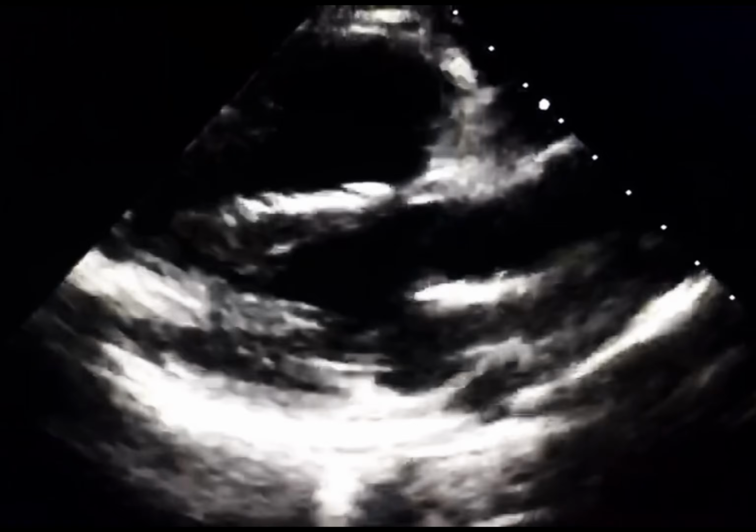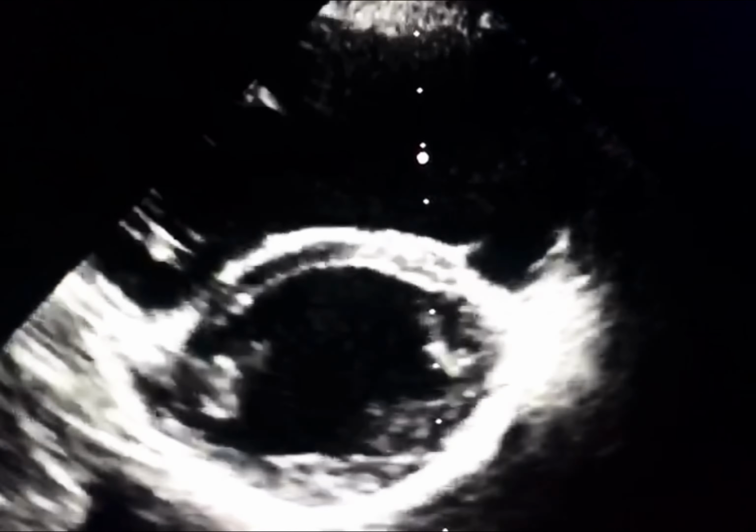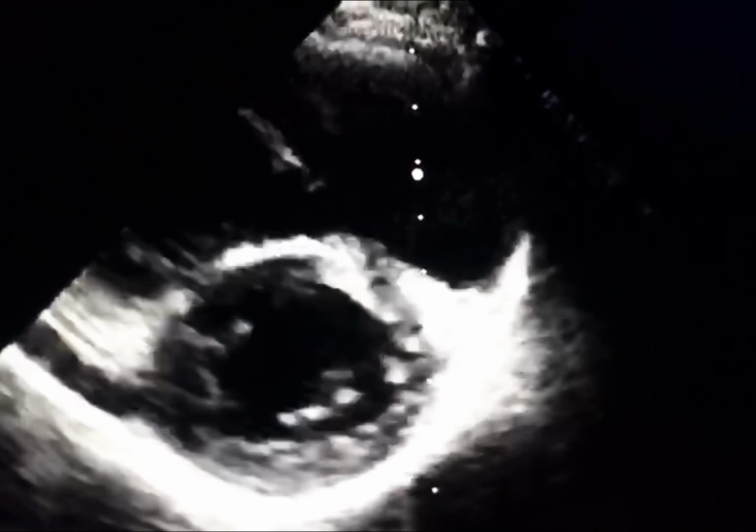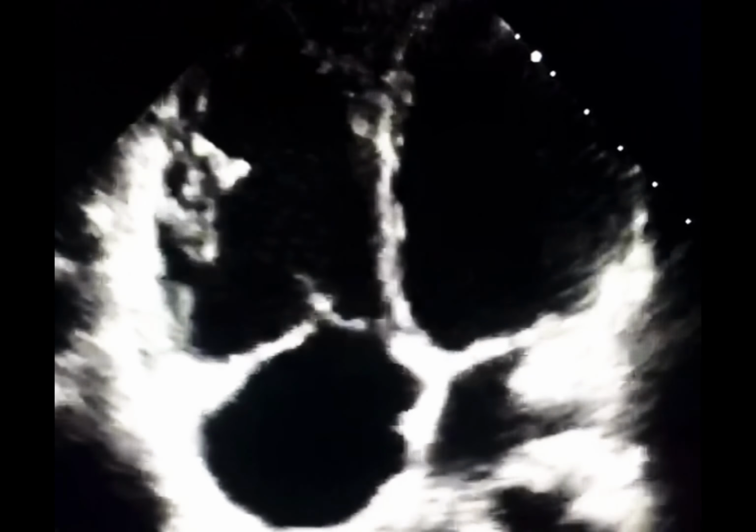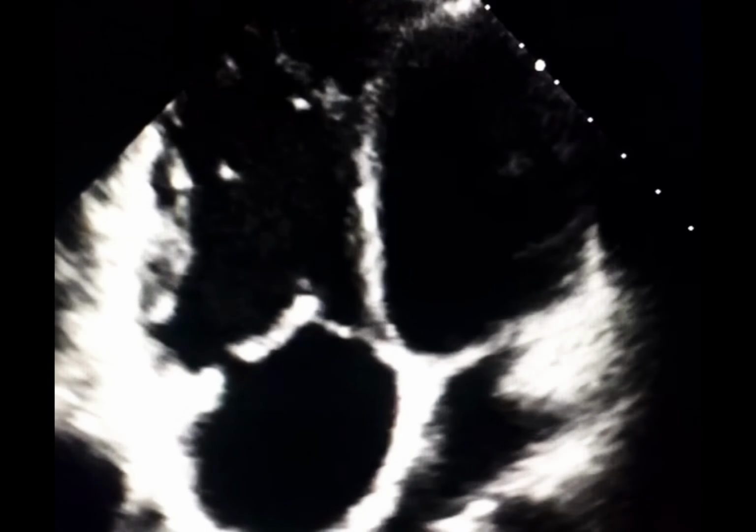What abnormality comes to mind when looking at this view with an enlarged right ventricle? This is a short axis view of that patient. RV is clearly enlarged. Aside from RV enlargement, there appears to be a defect in the inner atrial septum, but this is nothing more than a dropout or defect.